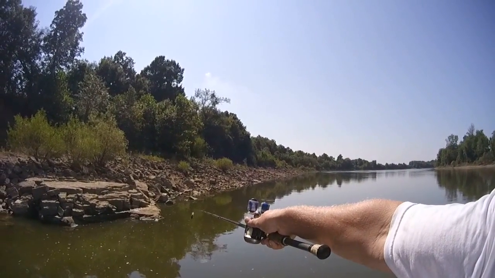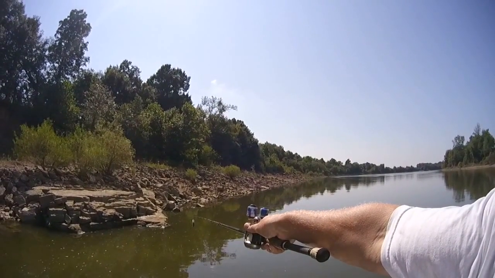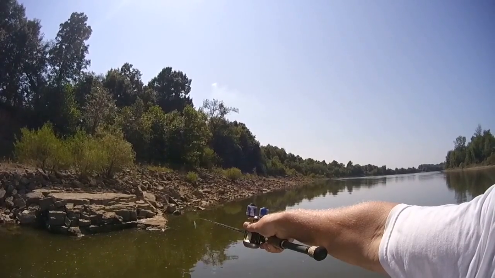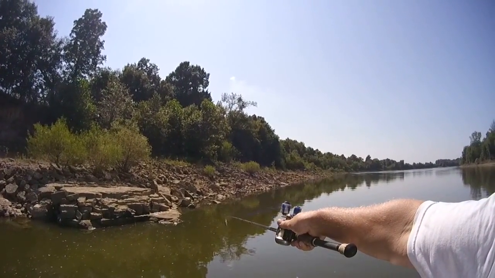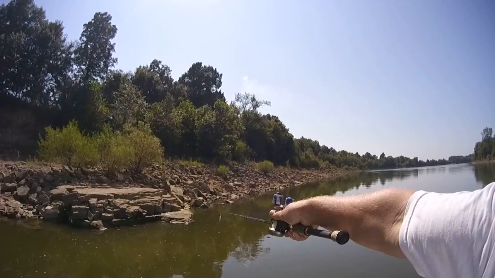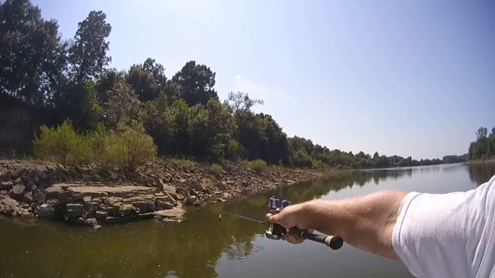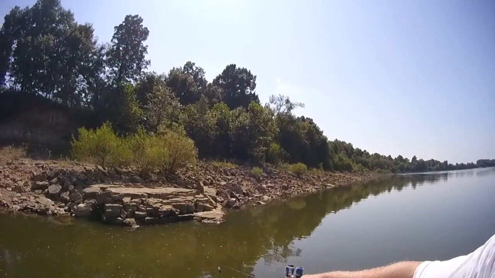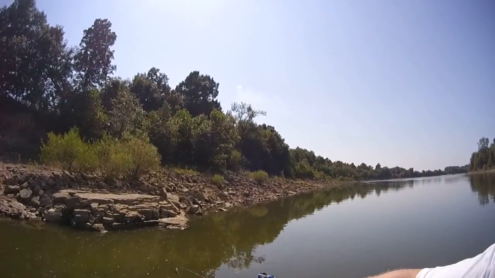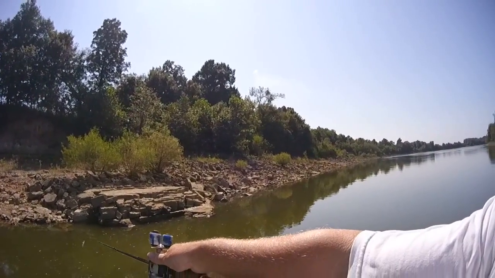Your active fish will always be on the front side. If there's active fish here feeding, they're going to be on that front side. As long as the current's not blowing hard, which it's not here, they're going to be on that front side catching whatever comes down first. Your fish that are in that neutral mode, inactive mode, they're going to be back here.